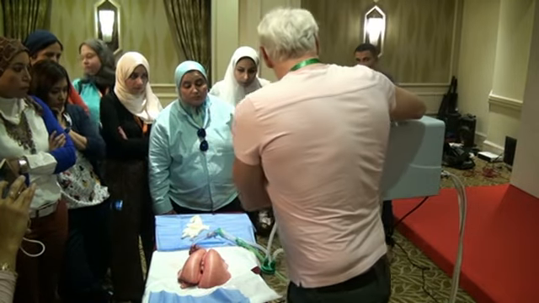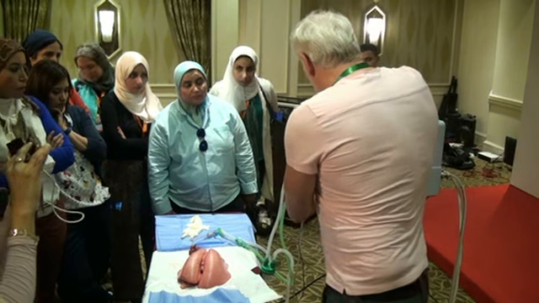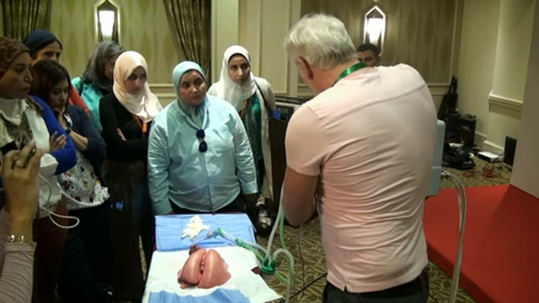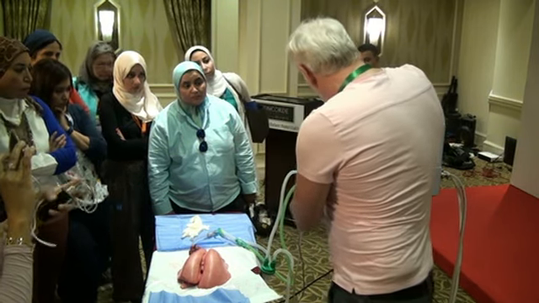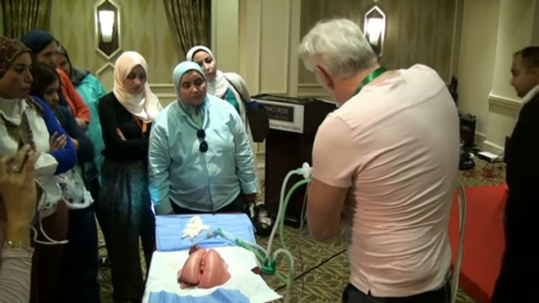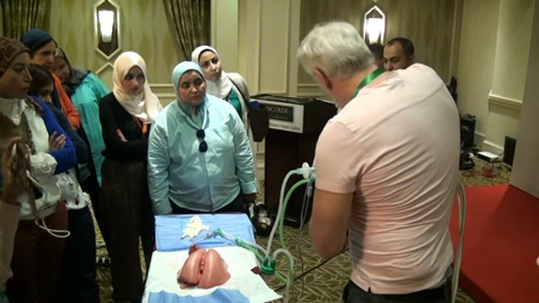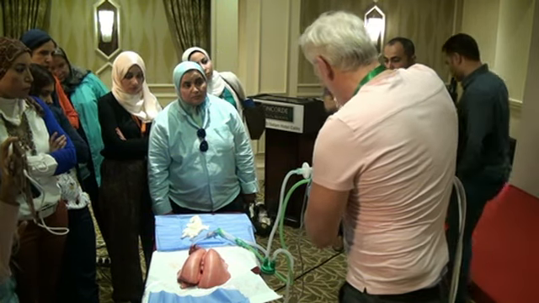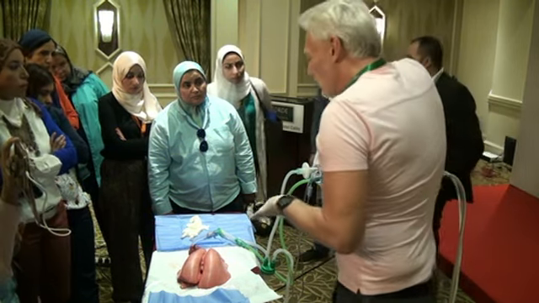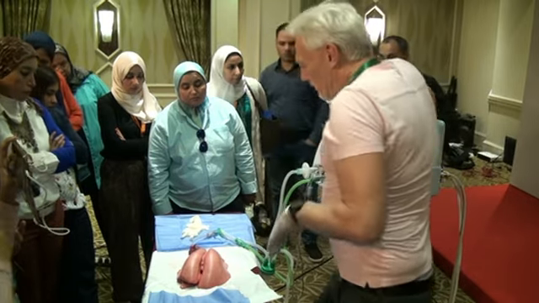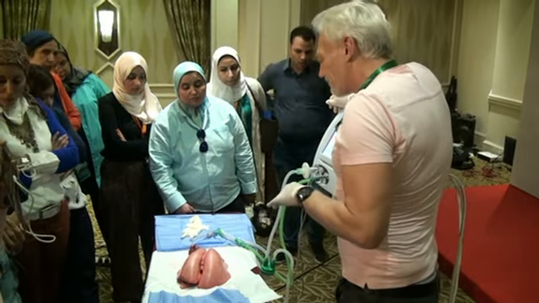For all intents and purposes, for argument's sake, I've got a PIP of 24 over 10. It's giving me a tidal volume of 182 mils. I've got a small leak, which isn't bad at all. It's giving me a mean airway pressure of about 15. So I'm looking at that lung with a mean airway pressure of 15 centimetres.